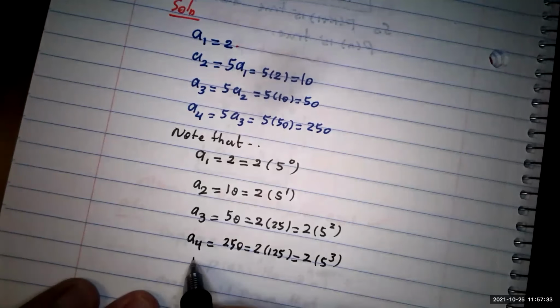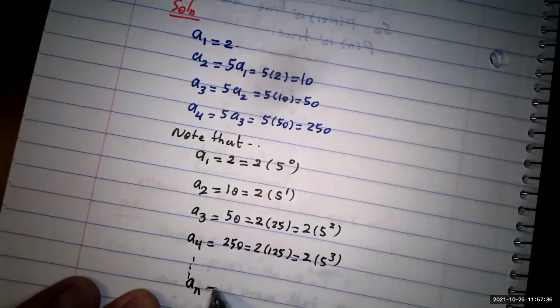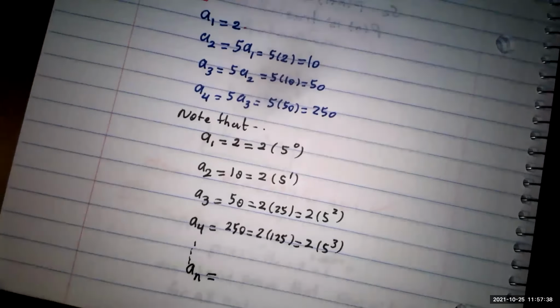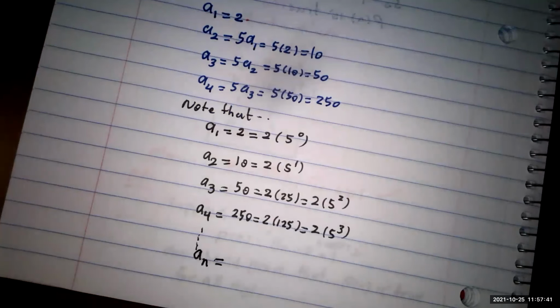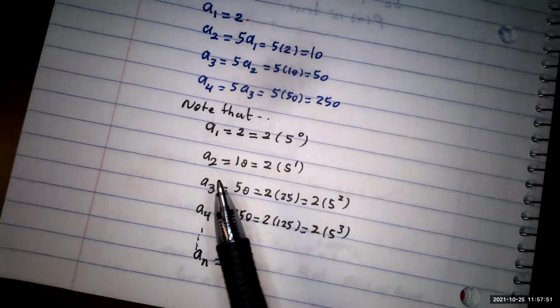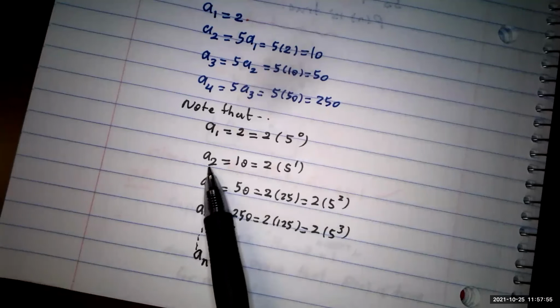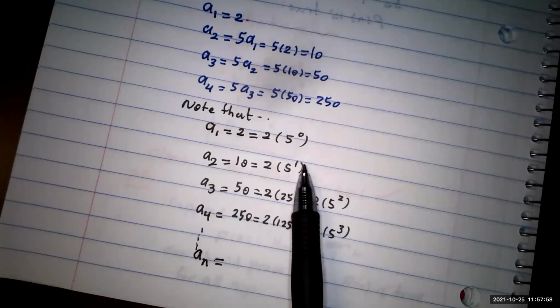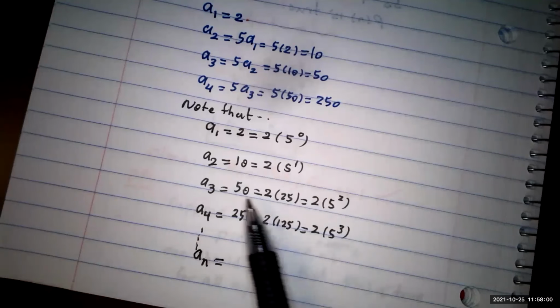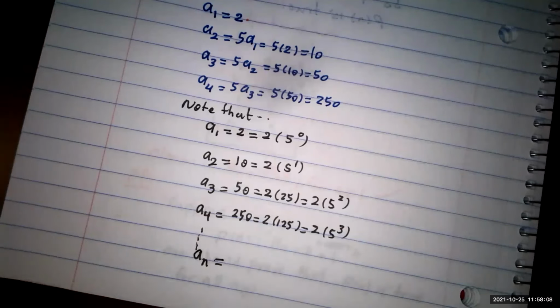Okay. So what is an? Who wants to try? You see, a1 is 2 times 5 to the 0, 2 times 5 to the first, 2 times 5 to the second, and 2 times 5 to the third. Anybody want to try an?